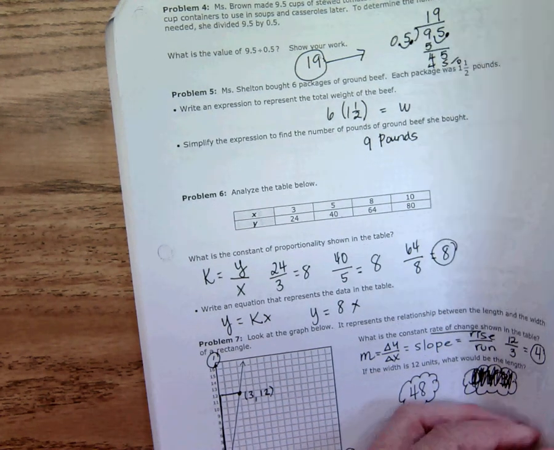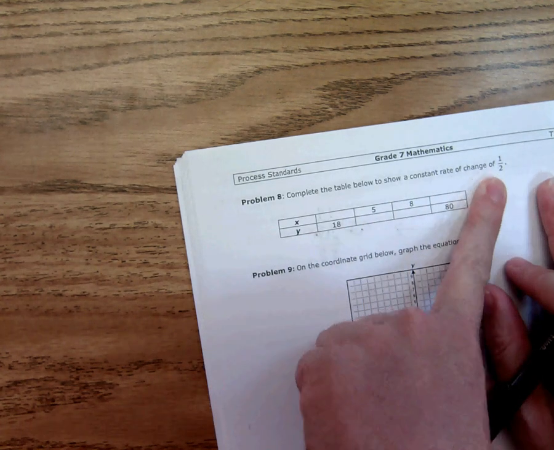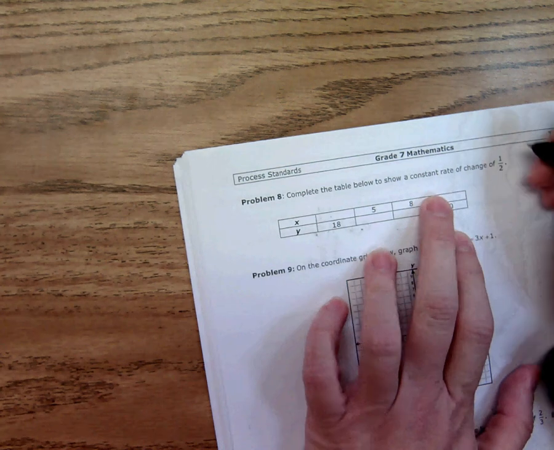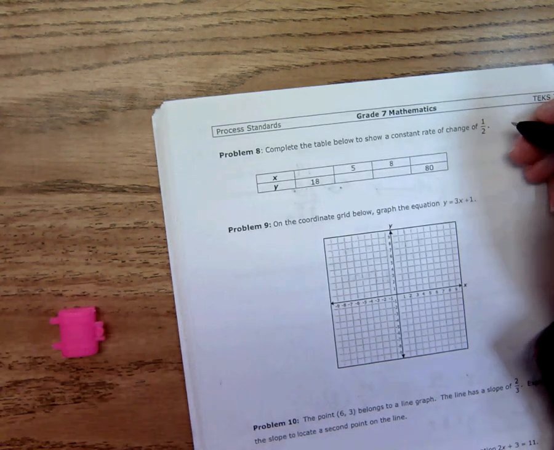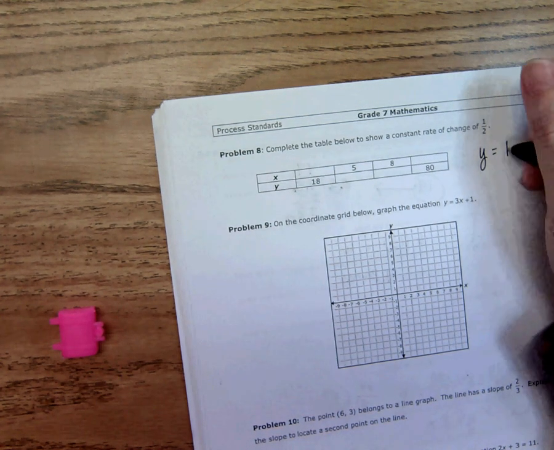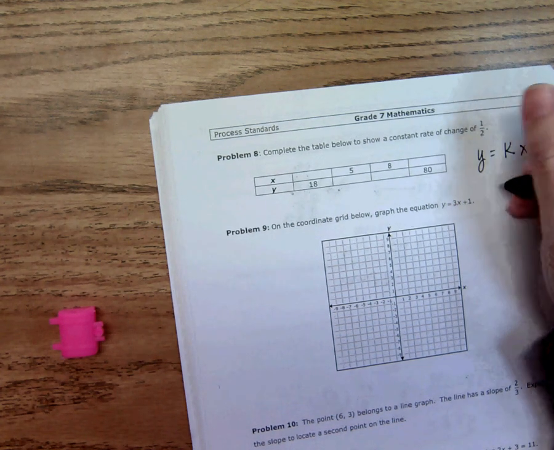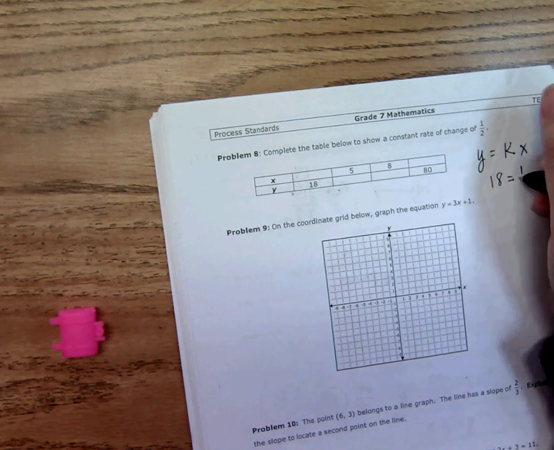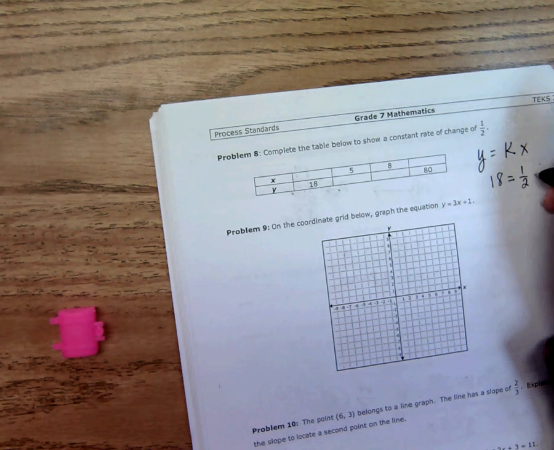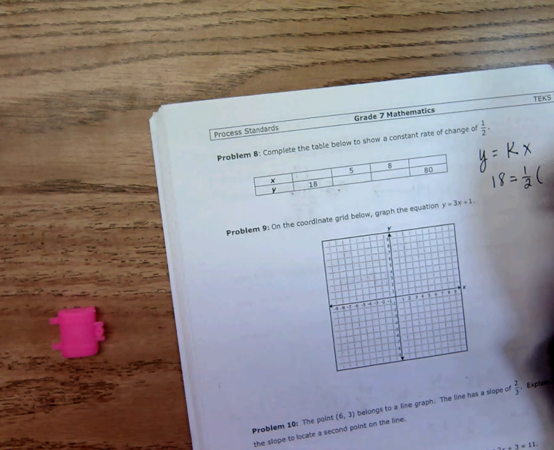Alright, guys. Last page. Problem 8. Complete the table below to show a constant rate of change of 1/2. So, half of, let's see, if y is equal to my constant times x, 18 is equal to 1/2 of what number? Half of 36 is 18. Honora, get down from there.